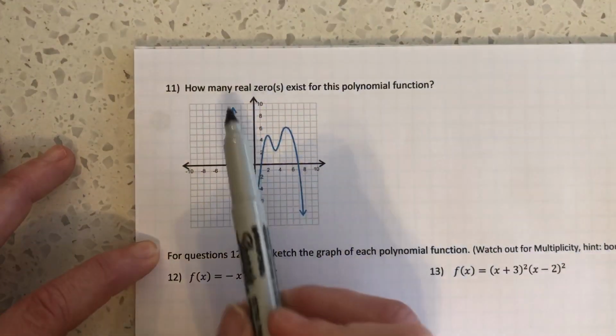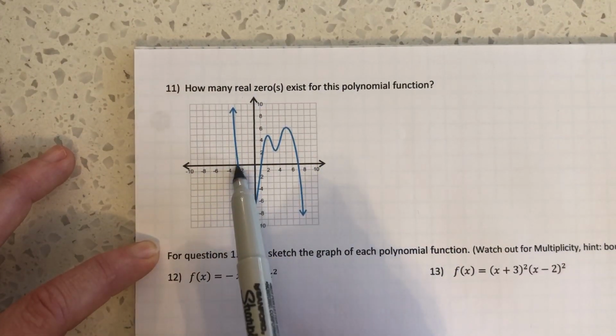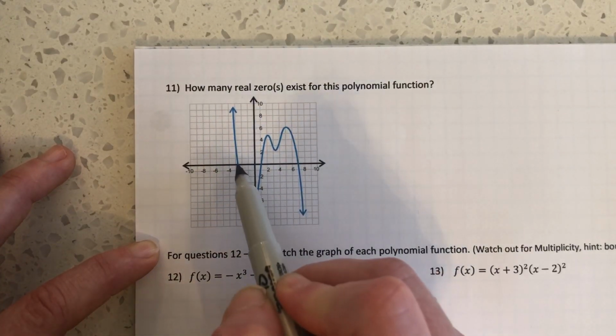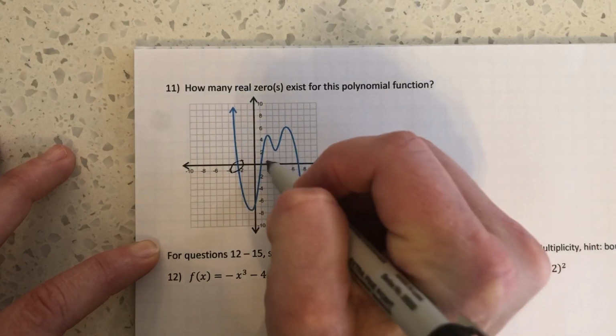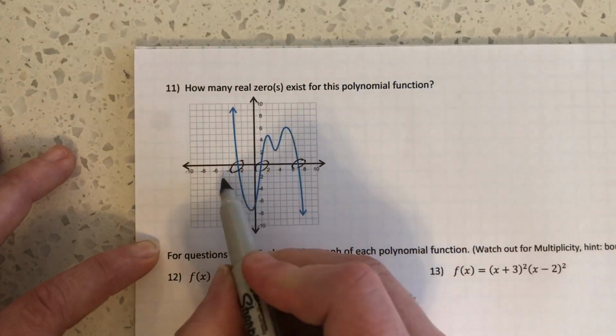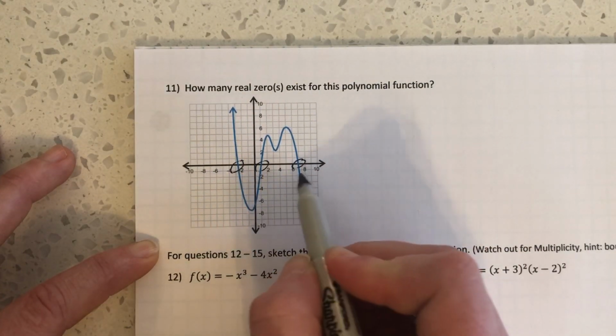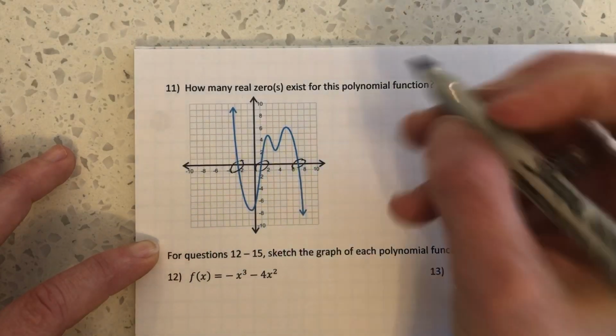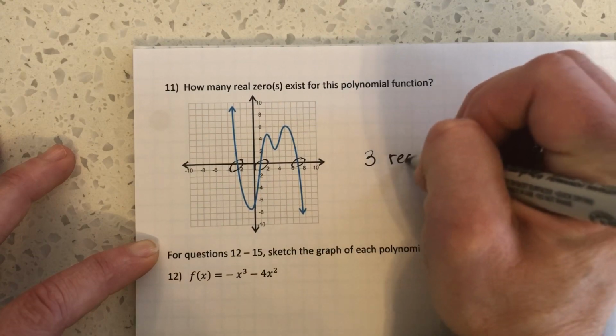But otherwise, if they want to know how many real zeros, just count the number of times that your graph crosses the x-axis. And it crosses the x-axis 1, 2, 3 times, and they're all straight pass-throughs, which means they're all single zeros. So I have 1, 2, 3 real zeros.